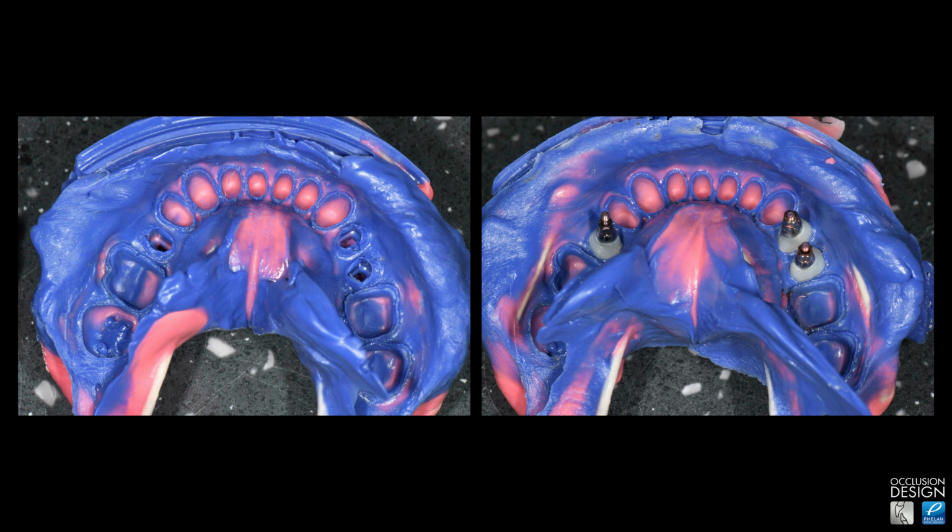And then you can see the impressions. I actually took two. I took the one with the custom impression transfers, open tray, and it was a tough impression. I had one little pull over here or area that wasn't perfect.